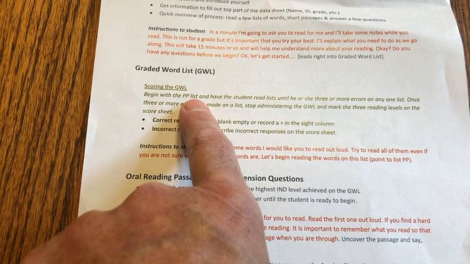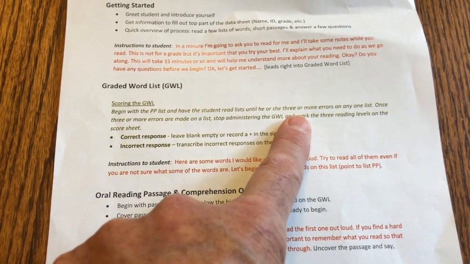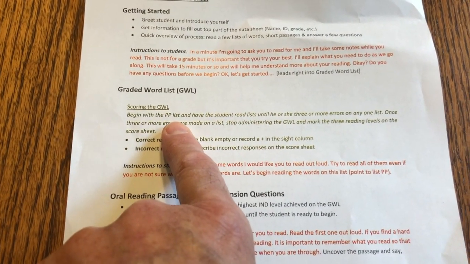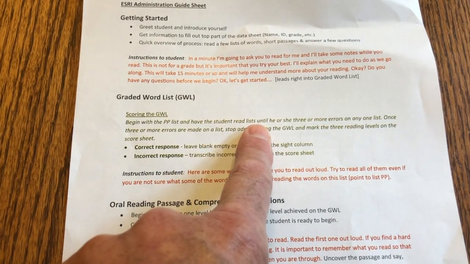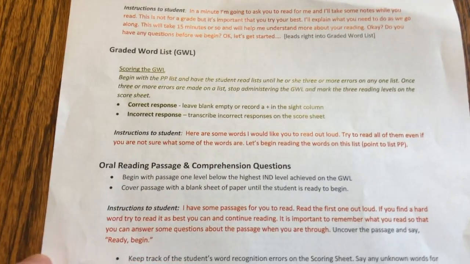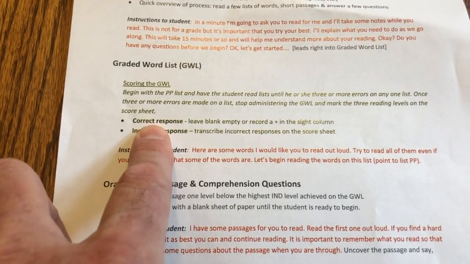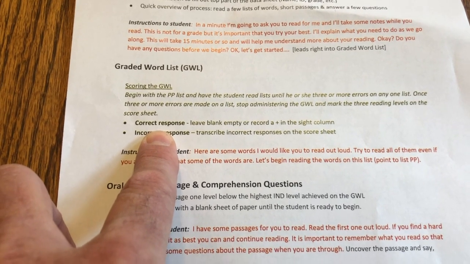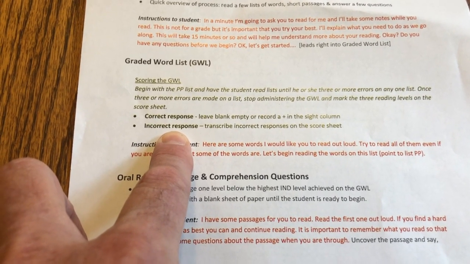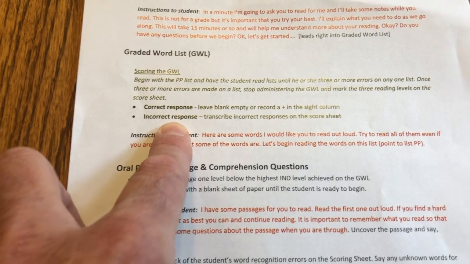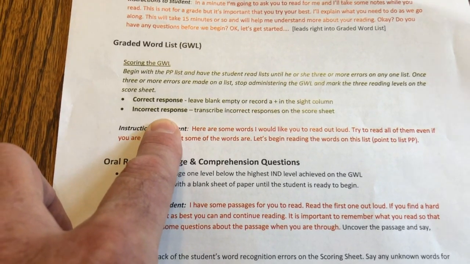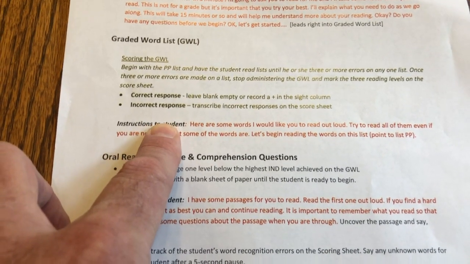They may jump from 1 error to 5 errors. They may do this: one error, 2 errors, 3 errors. It really varies by kid, but it reminds you that a correct response, you can just leave it blank on the score sheet, and you can just put a check or an X next to any word that they make a mistake on. We just need to know if they made a mistake so that you can score it.